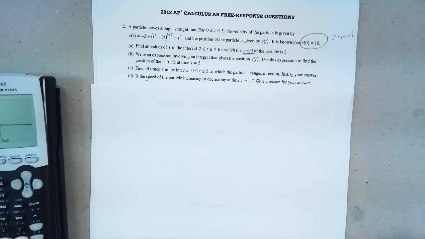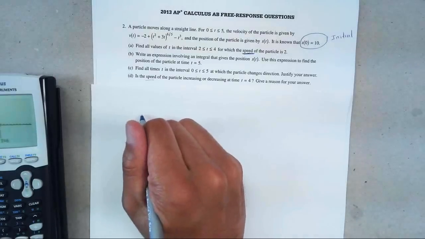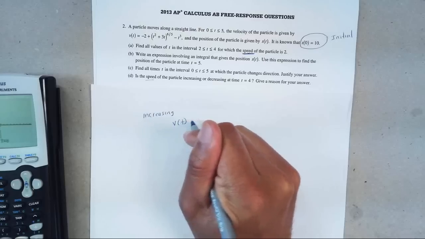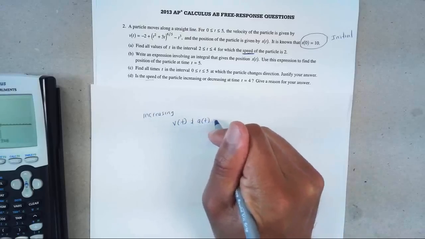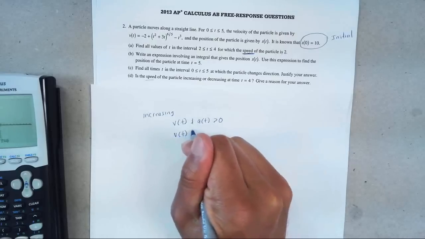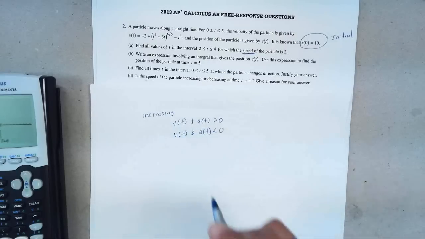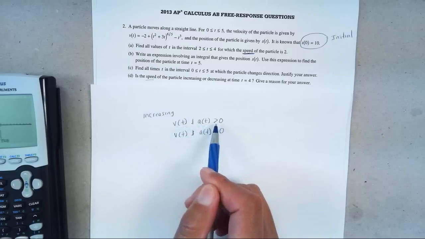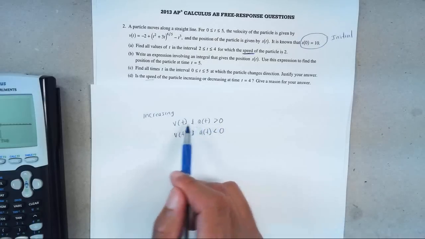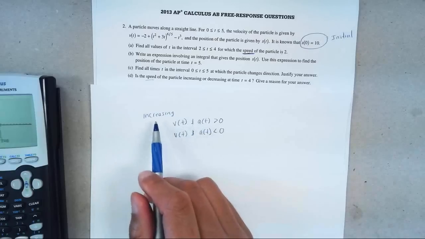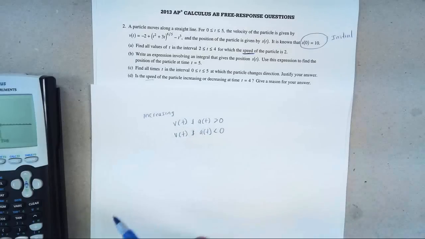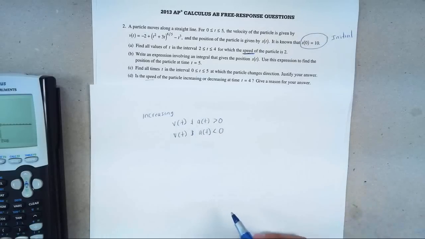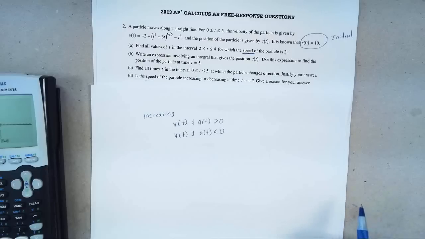And when it deals with speed, in order for something to be increasing, either velocity and acceleration have to be greater than 0, or velocity and acceleration have to be less than 0. What that means is the signs have to be the same when you plug in 4 into both velocity and acceleration. They're both positive or they're both negative, and that's going to mean increasing. Decreasing means that your signs are different. So either velocity is greater than 0 and acceleration is less than 0, or vice versa. The signs have to be different in order for it to be decreasing.